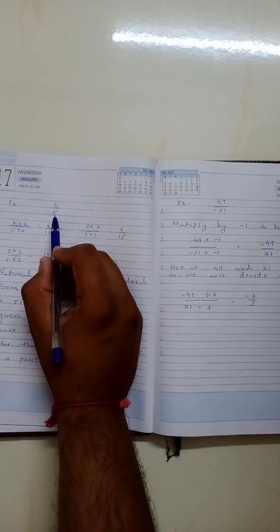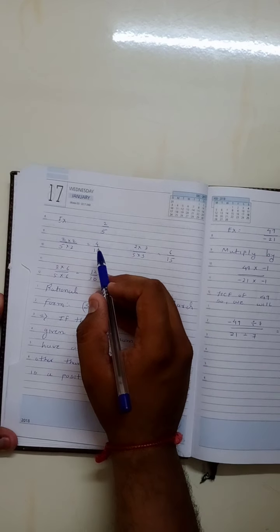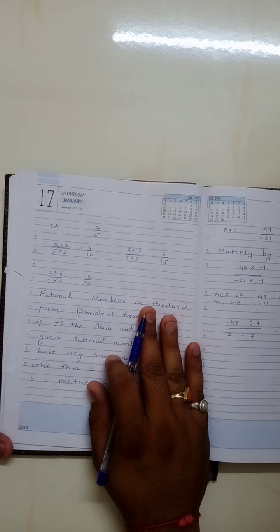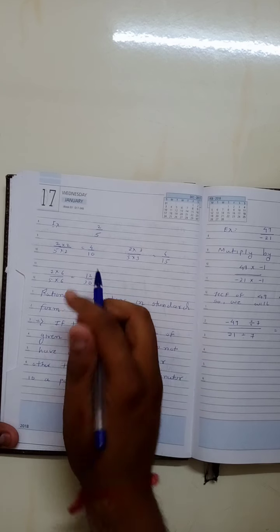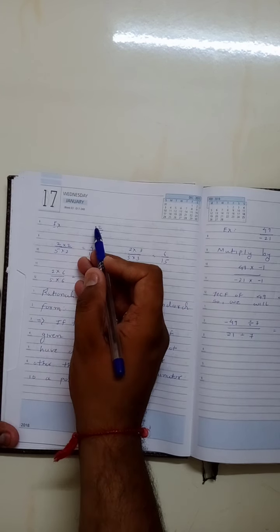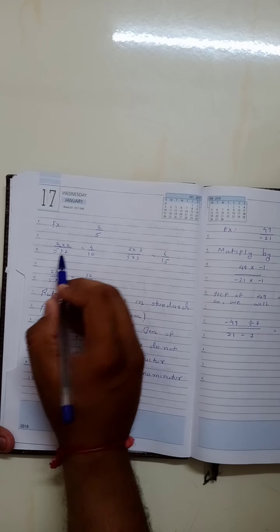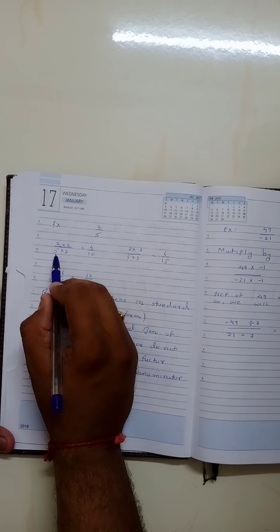Okay, for example, 2 upon 5. If you want to find an equivalent number of 2 upon 5, here we multiply the numerator 2 and the denominator 5 by 2. So 2 multiplied by 2, 5 multiplied by 2.